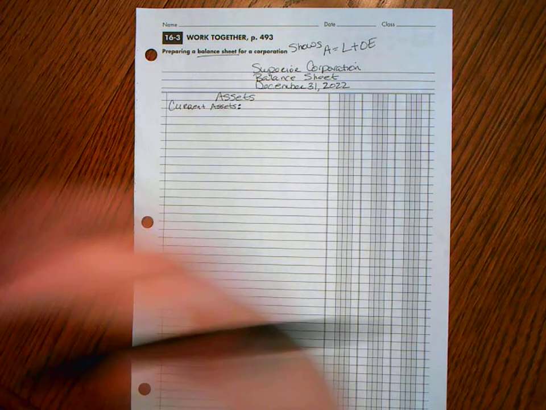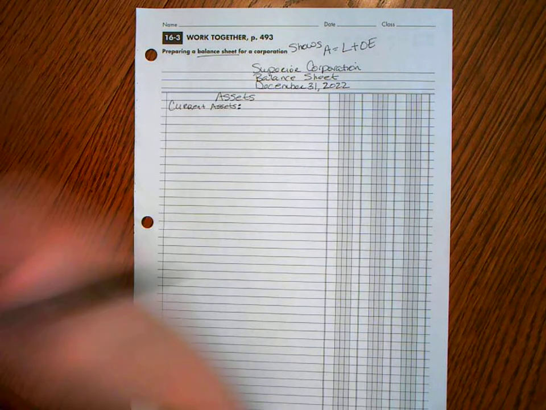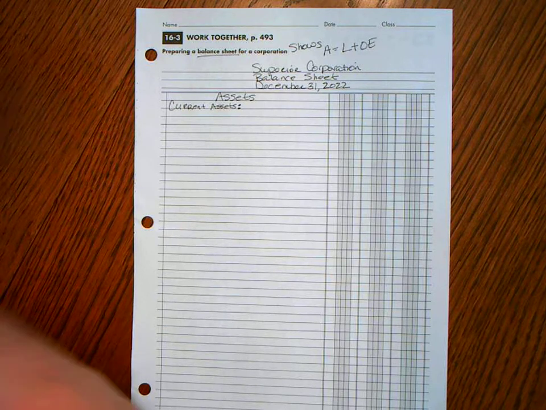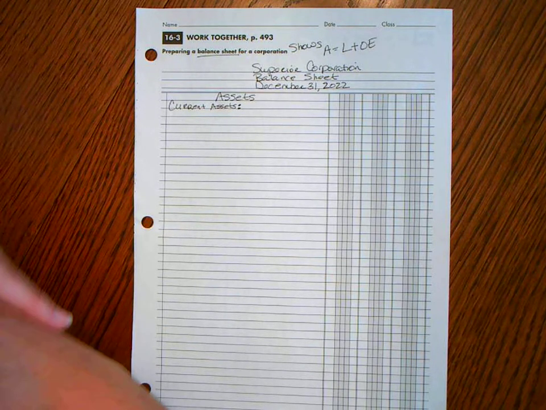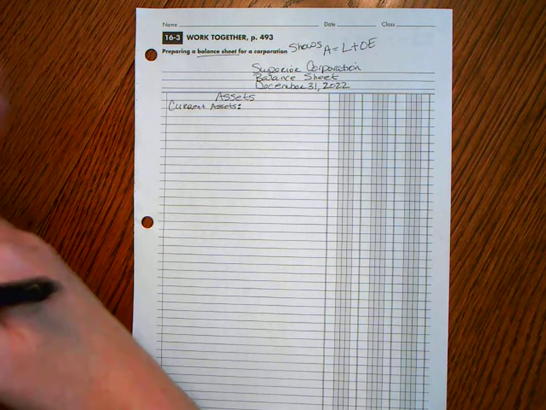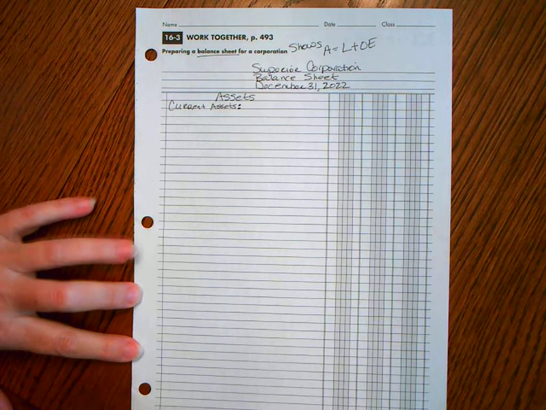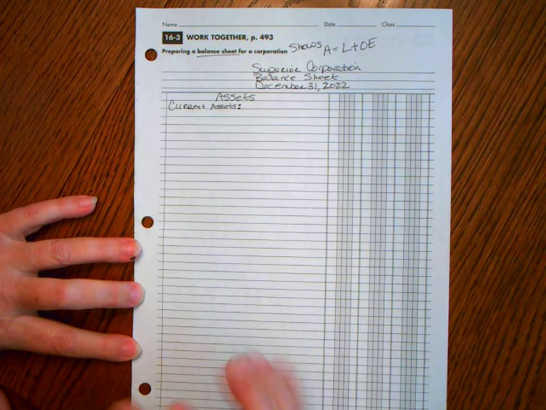It's going to be going up and down. We're going to be buying, we're going to be selling. Cash is going to be coming in, cash is going to be going out. We're going to be buying insurance, using insurance, buying office supplies, using office supplies. And so it's a short-term thing, right? It's current. And then the plant assets are going to be more long-term, because those are going to be our bigger things like our equipment.